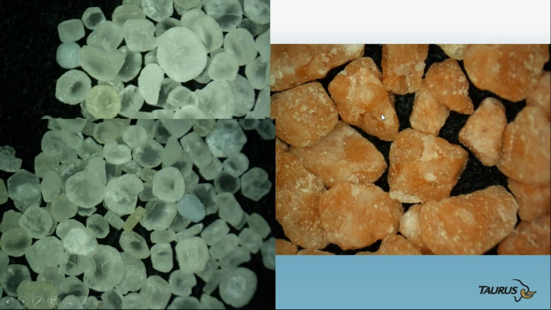Now, I'll talk about only two, and I'm not picking on any particular fertilizer because they're made by lots of people. This is AMS, ammonium sulfate, and this is potassium chloride. You probably all recognize those.